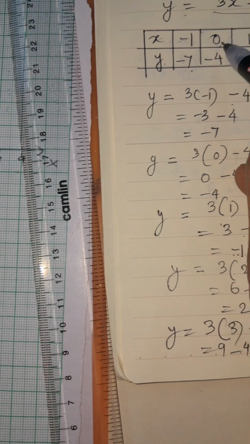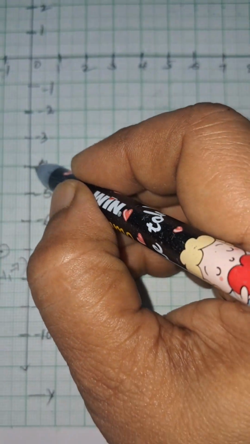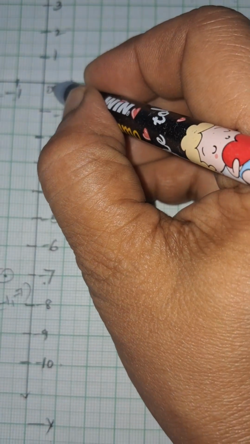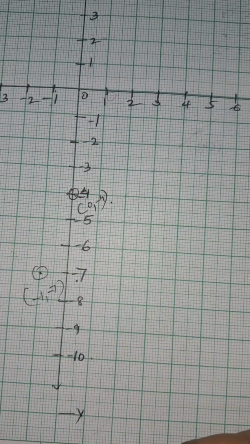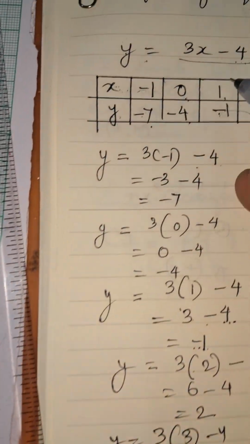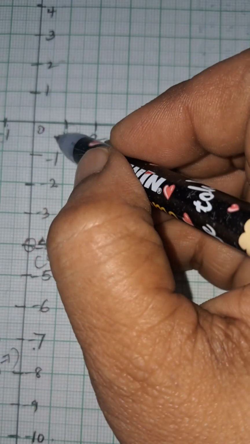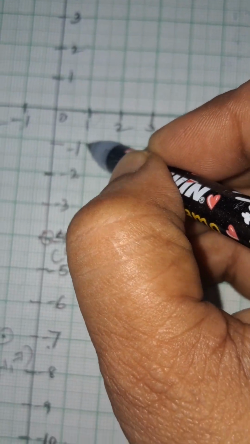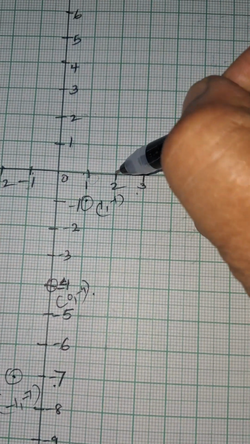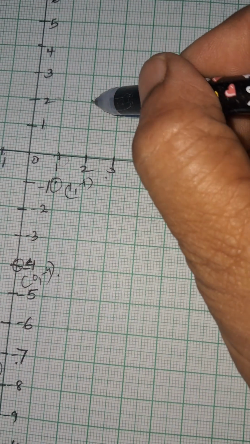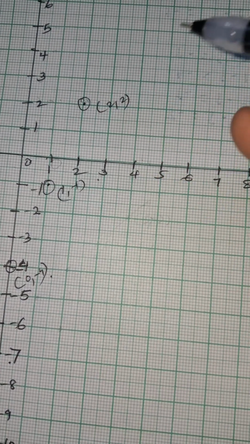Now it will be 0 and minus 4. For 0 and minus 4, when x is 0, the point lies on the y-axis. So this is 0 and minus 4. Now it is 1 and minus 1. So that 1 and minus 1 is here. This is your point for 1 and minus 1. Now the next one that you have is 2 and 2. This 2 and 2 is a positive number, so this will be 2 and 2 here.